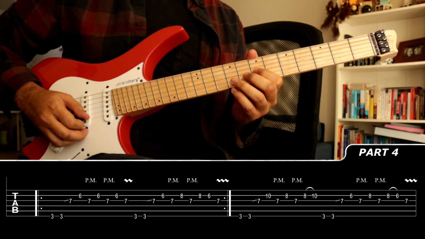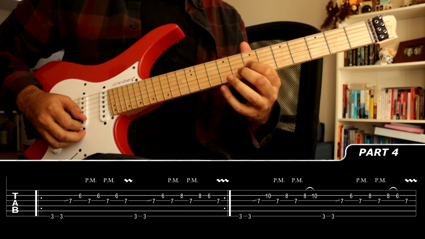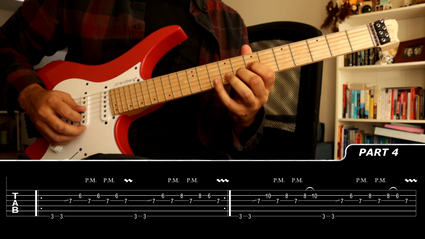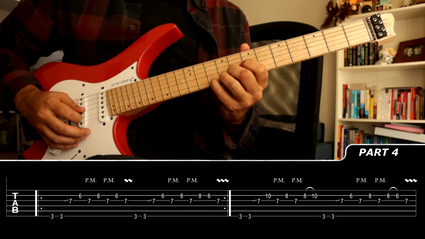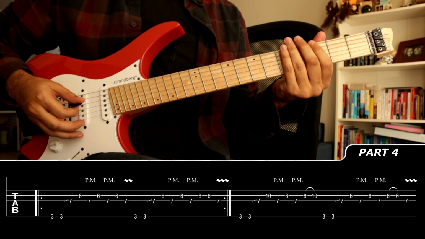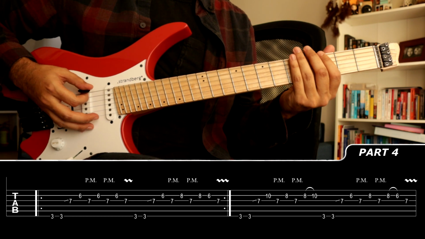And then the second time you're going to the 8 on the B string, you hammer on from your middle finger with your pinky to 10. Then we go back, repeat the second pattern that we learned.